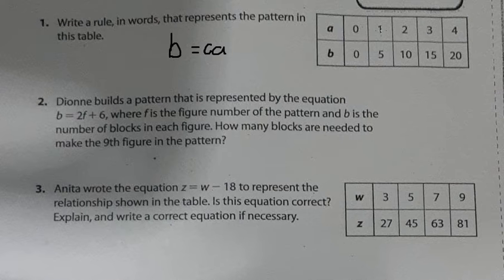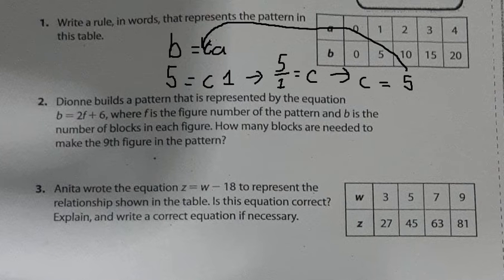So when A equal to number 1, B equal to number 5. So this one we have 5. This one is about 1. So we can find about C in here by divide both sides by number 1. And we can find about C equal to number 5. Now we can put number 5 go back to this equation. And we will have about B equal to 5A.